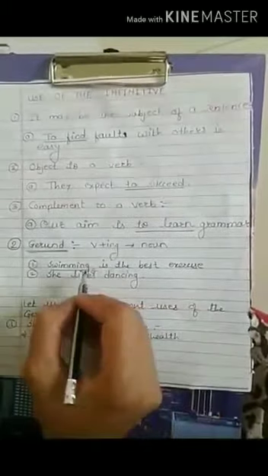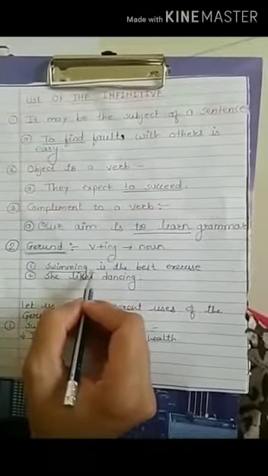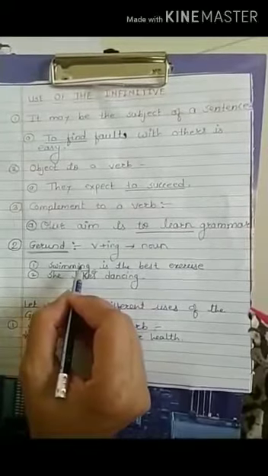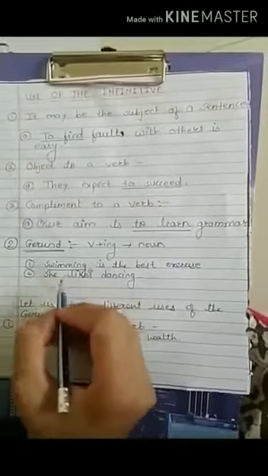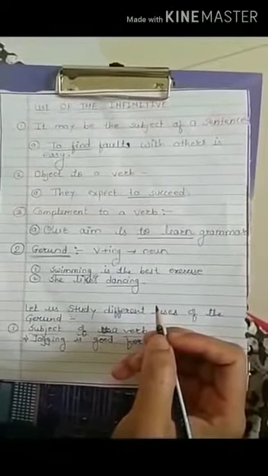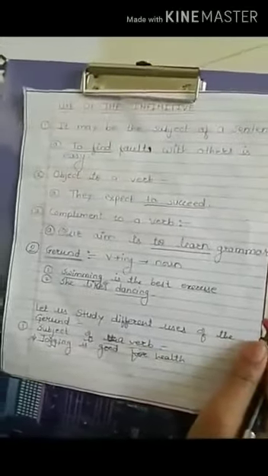Swimming is the best exercise. In this sentence, swimming is an example of gerund. Here, verb plus ing is used as a noun. In the second sentence, she likes dancing. Here, dancing is an example of gerund. Let us study various uses of the gerund.